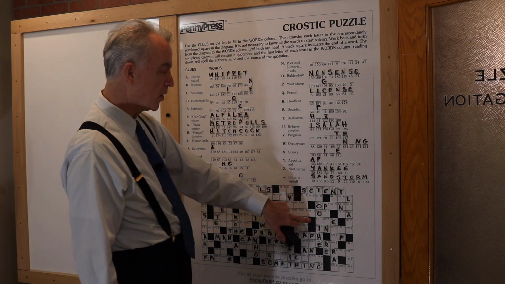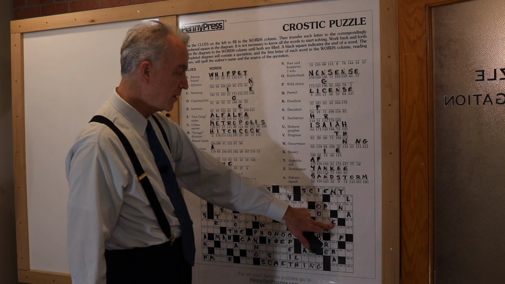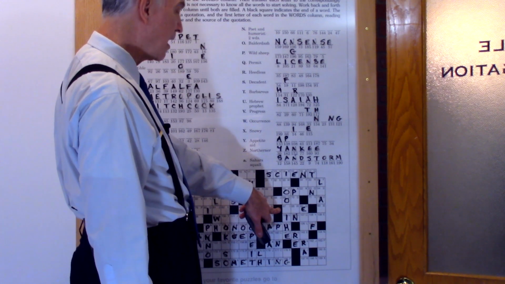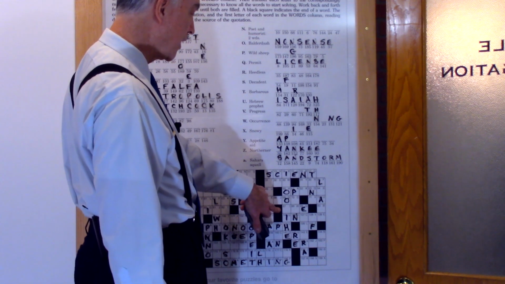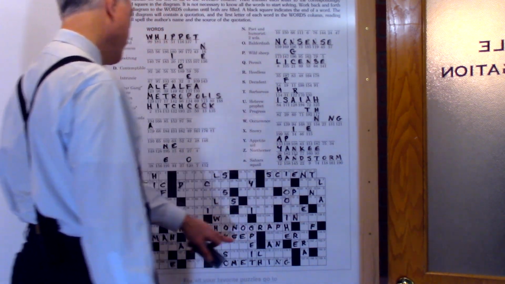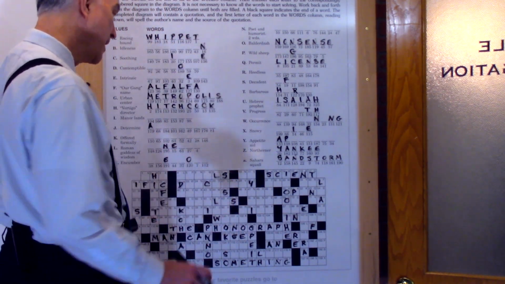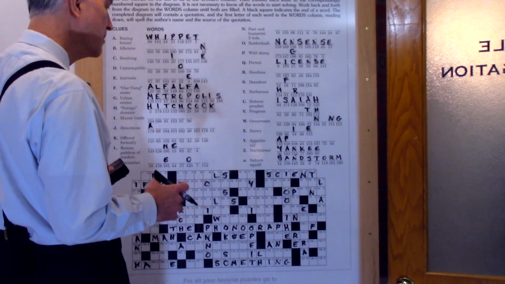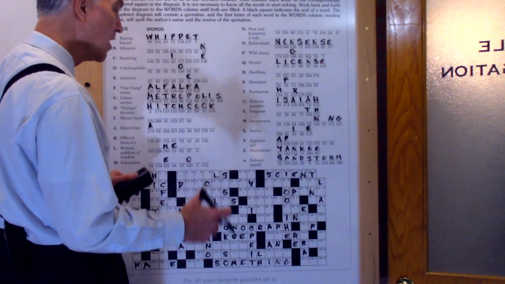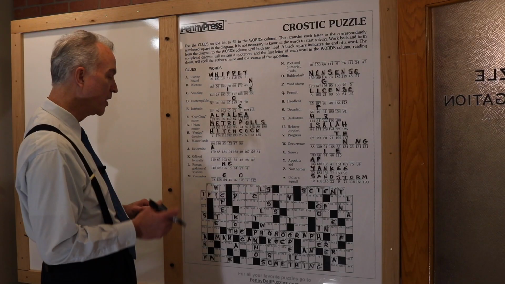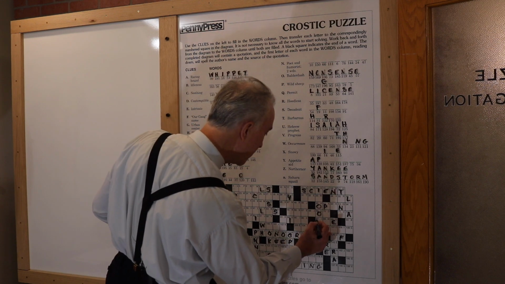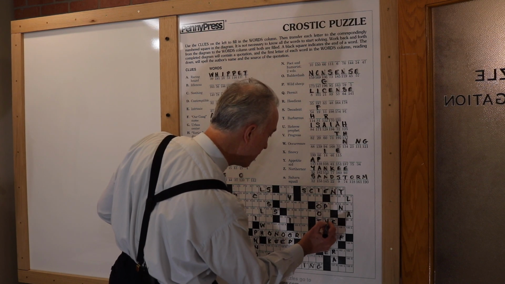Another three-letter word here ending with E. There are a number of possibilities. R is something that could go in there. But the best choice for something like that most of the time is going to be the word the. Let's try that, the.